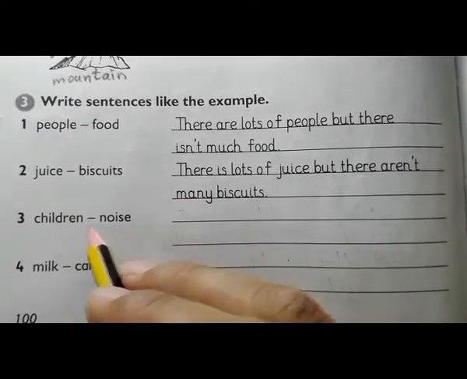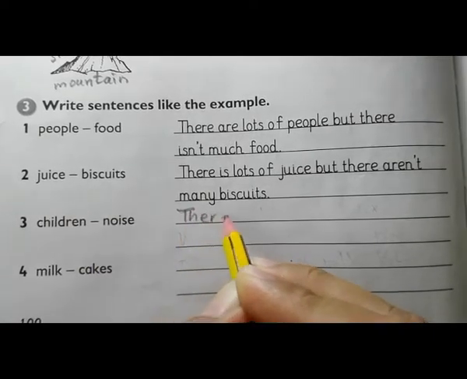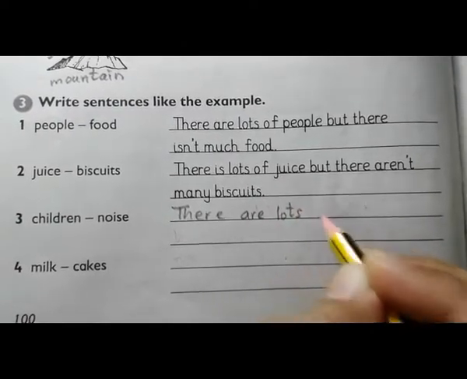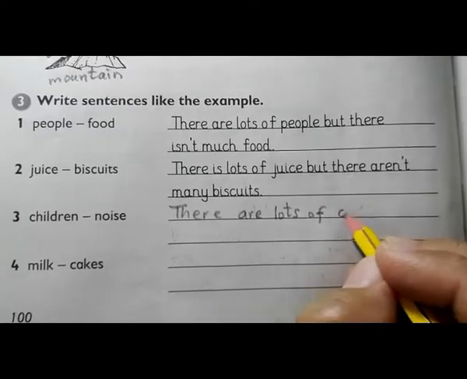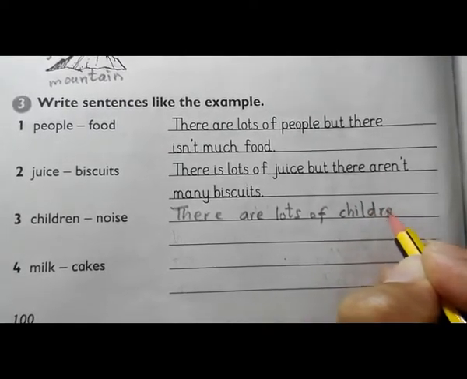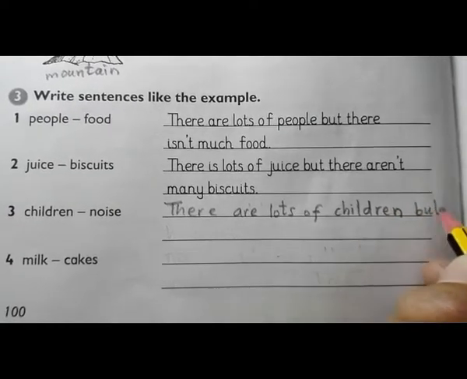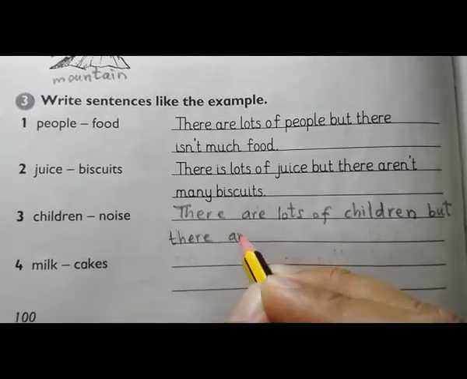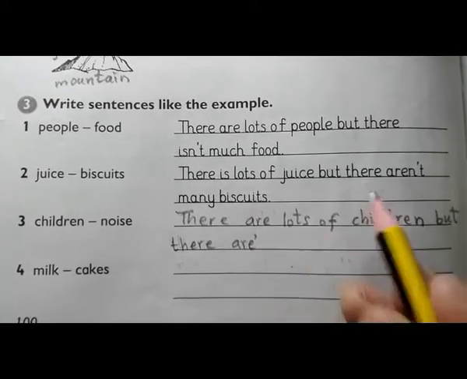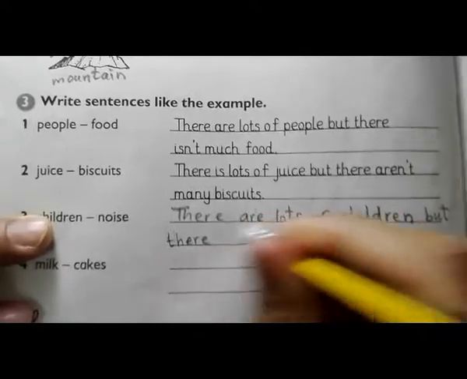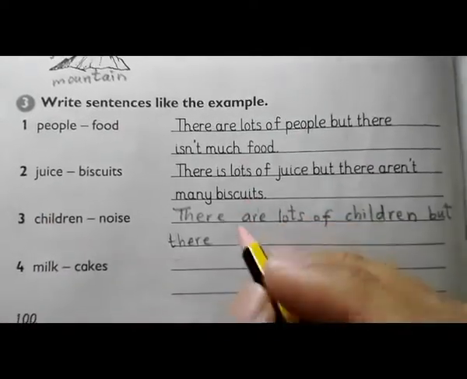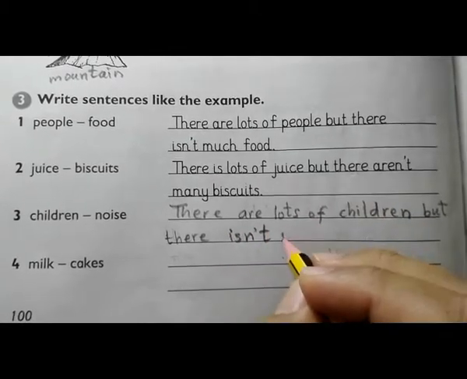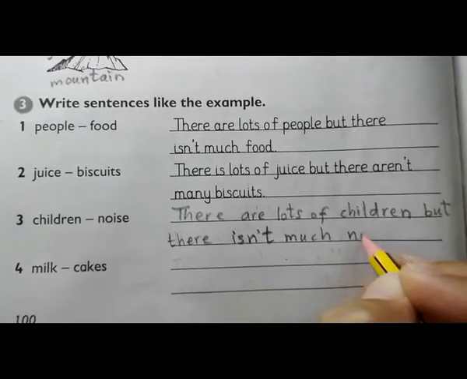Let's see. Children. There are lots of children, but there isn't much noise.